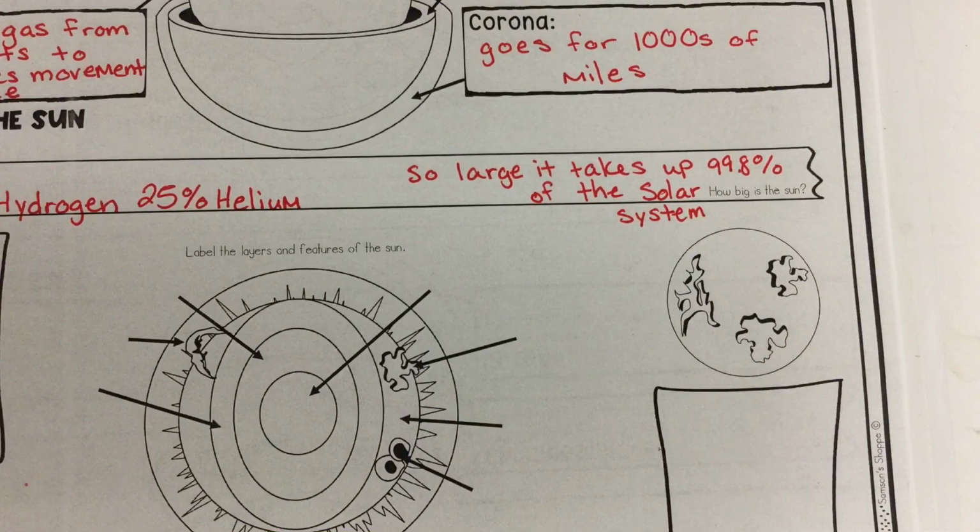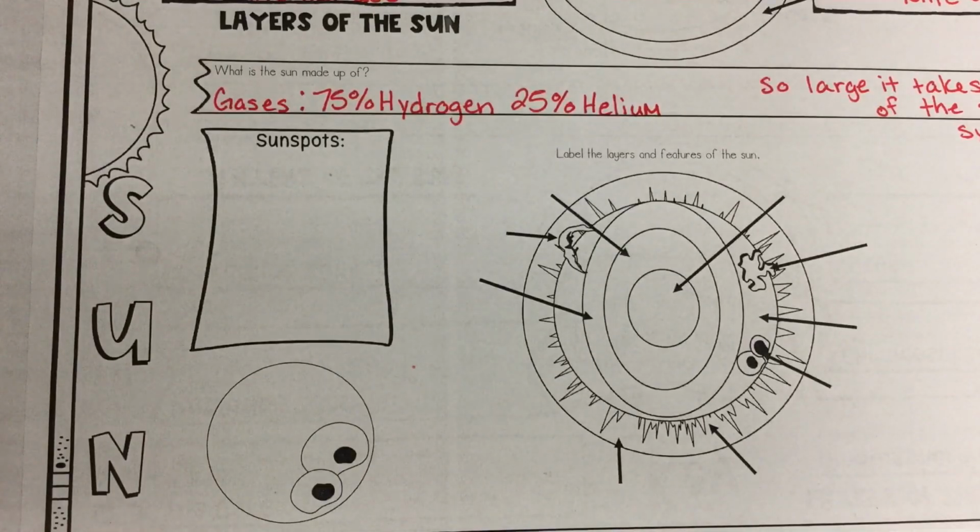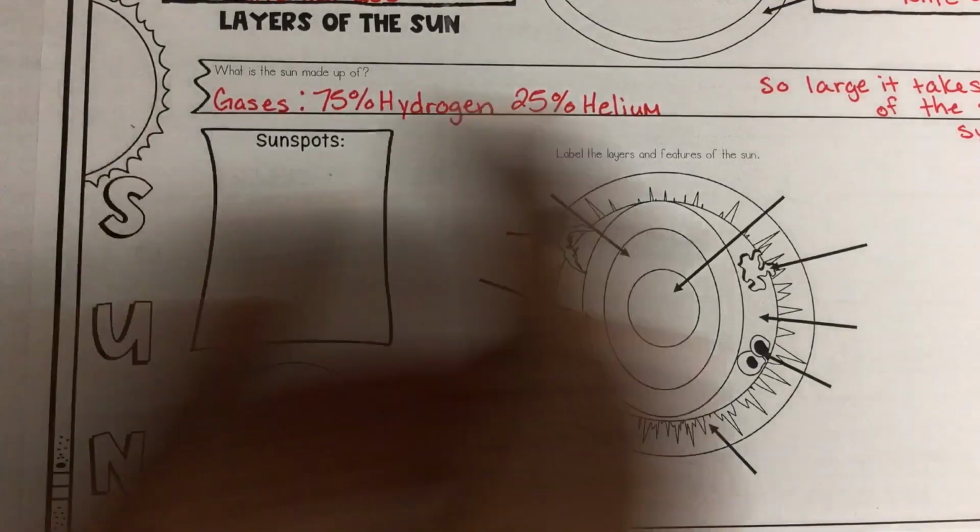There are two things that we see a lot of on the Earth's surface. The first we're going to talk about is sunspots. Sunspots are groups of gases on the sun's surface that are cooler than other gases around them. So they tend to look just a little darker.